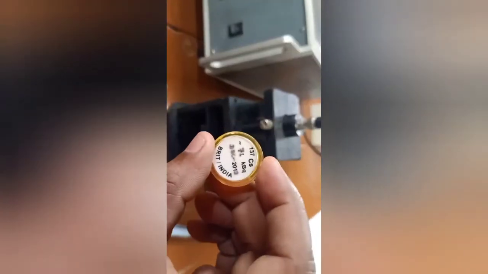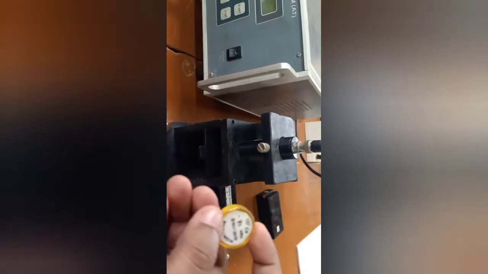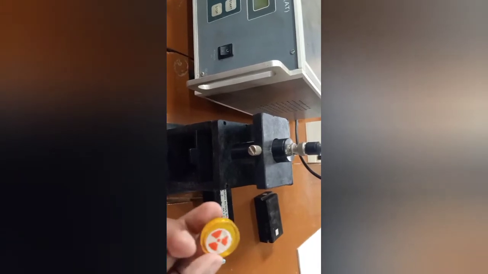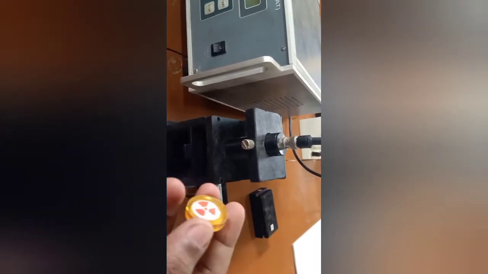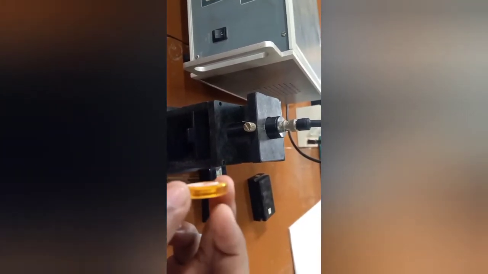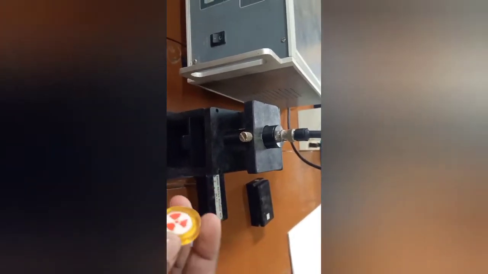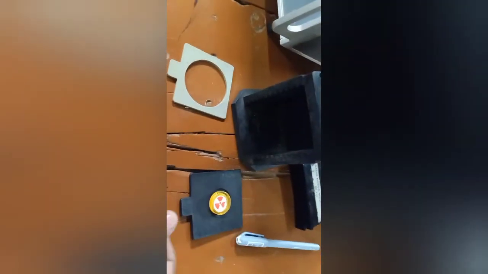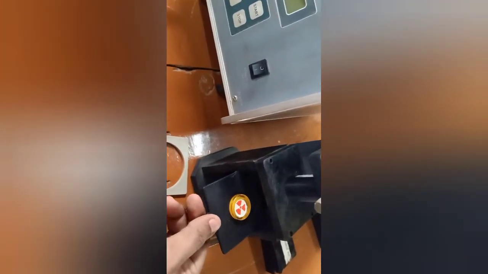Now take the cesium 137 sample. You can see it carefully, this is the base place of the radioactive substance. We have to place it like this only, because if we observe this end carefully, we will see a thin layer inside, which is opposite in direction and should be at the bottom only. So by taking this one, place the sample carefully and mount it back.